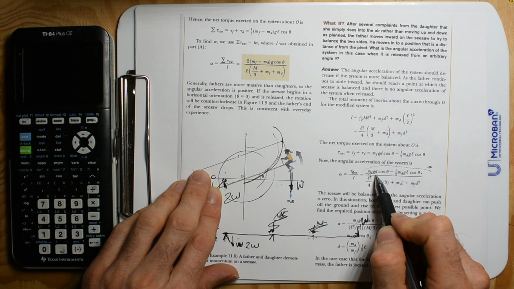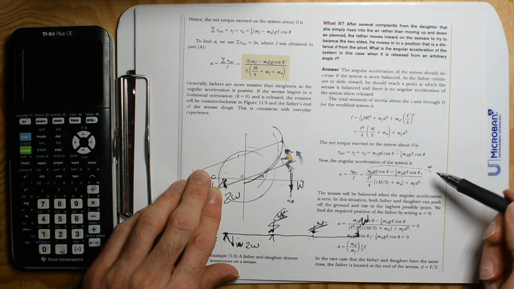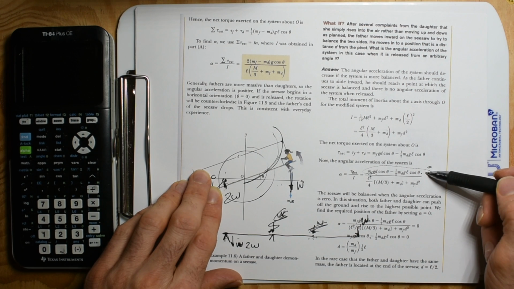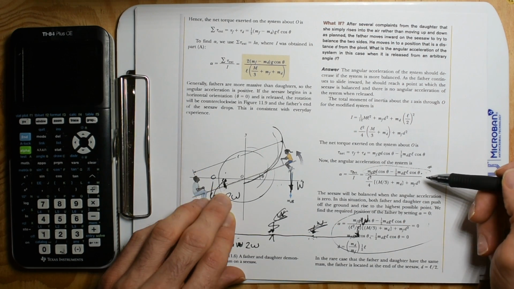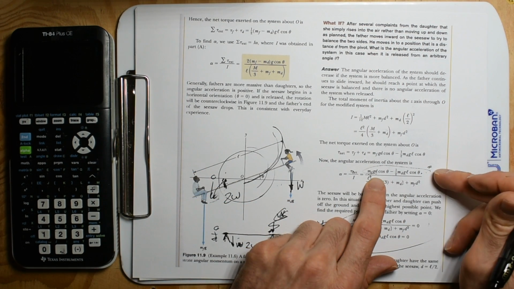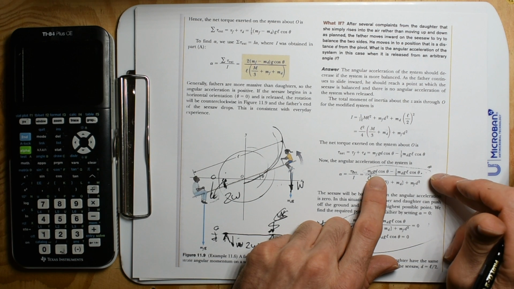Obviously this D has to cancel this torque. I've not really done this problem at all, so I find that interesting.